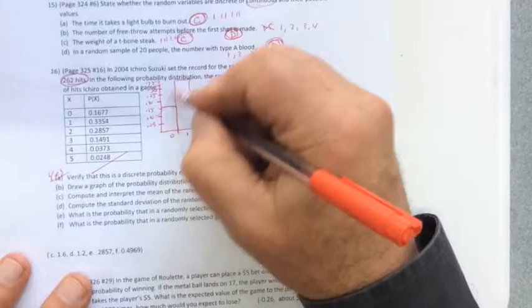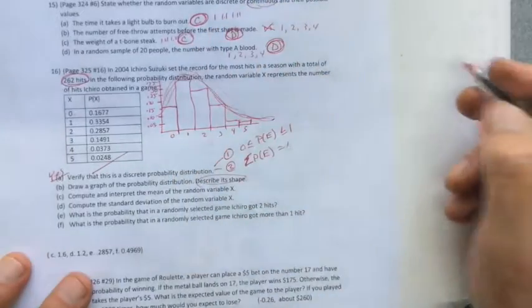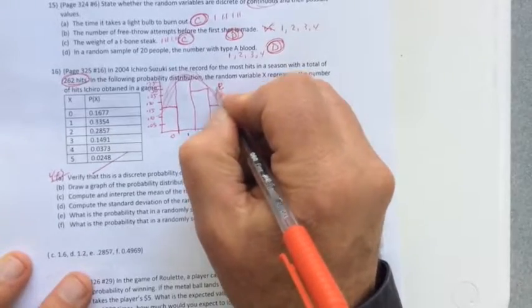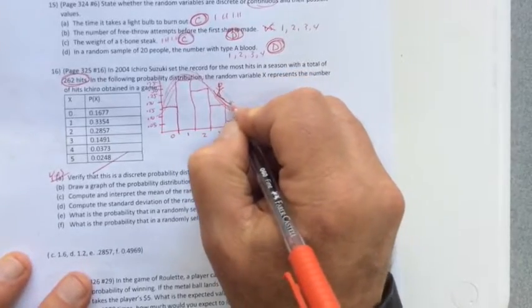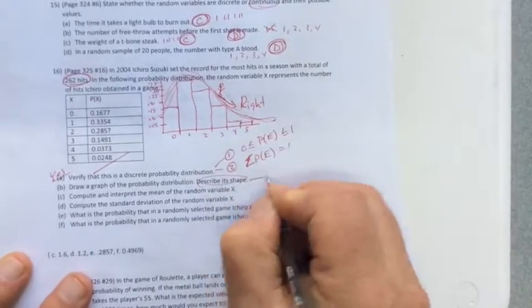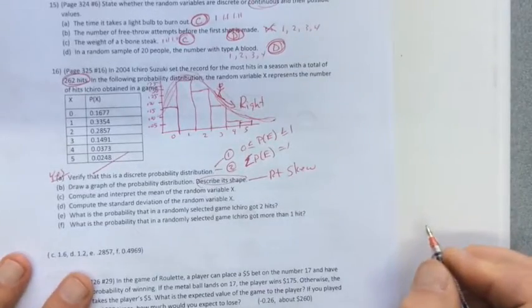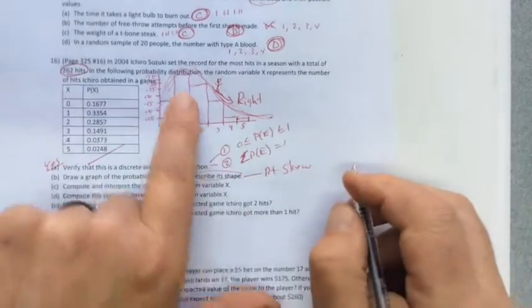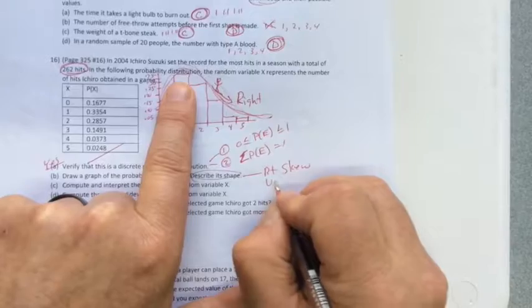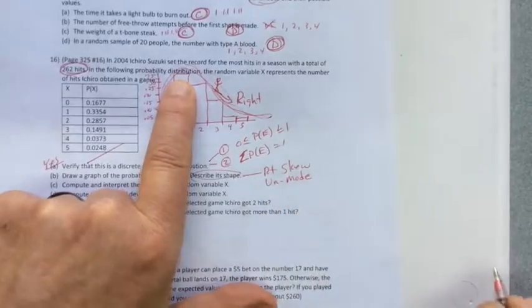Describe its shape. Okay, if we smooth this out a little bit, if I ski, which is skew, I'm skiing towards the right. It's right skewed. Unimodal means it has 1 peak.